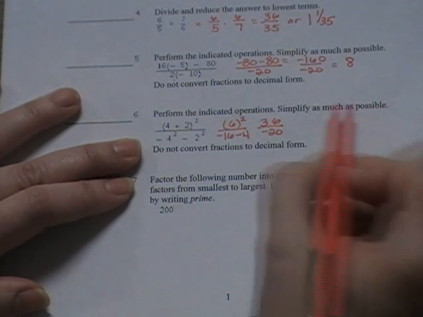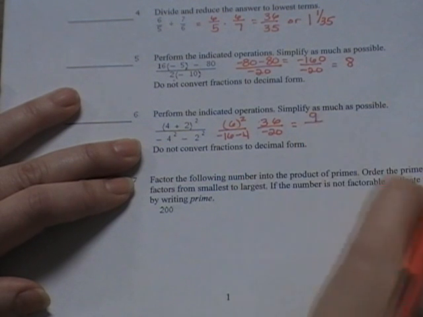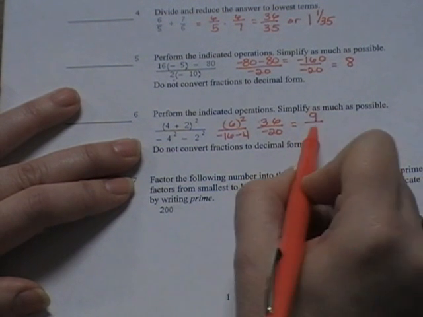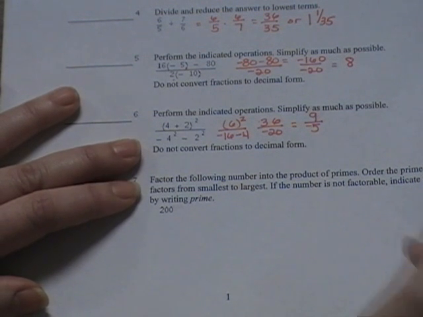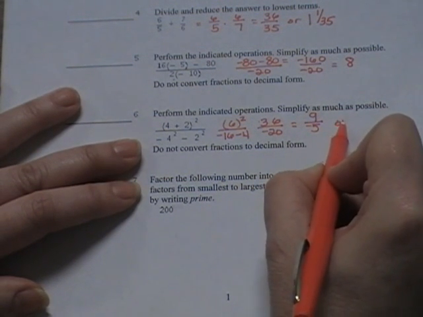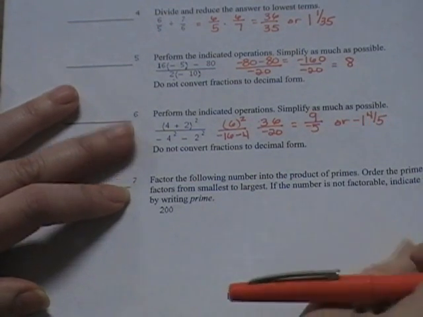Both 36 and negative 20 are divisible by 4. 9 goes into 36 4 times, and negative 5 goes into 20 4 times. You may leave that, or you may write that as negative 1 and 4/5.